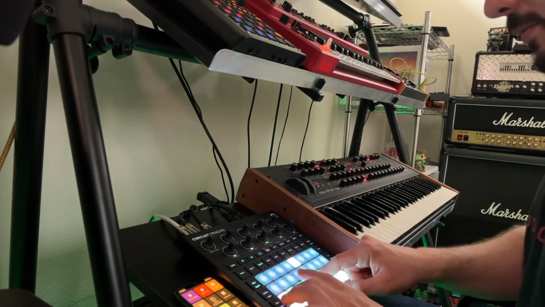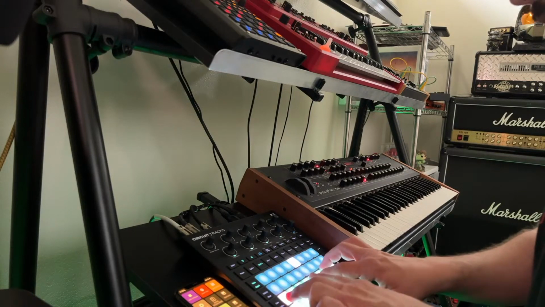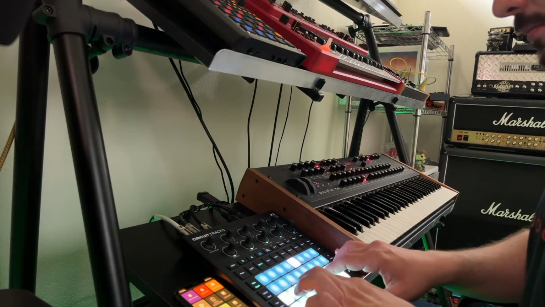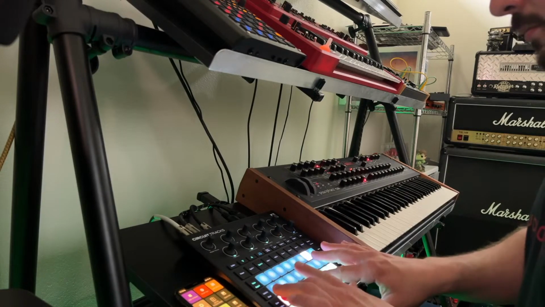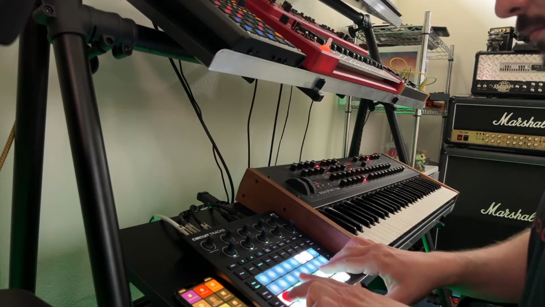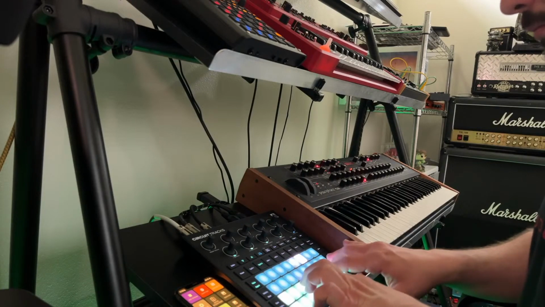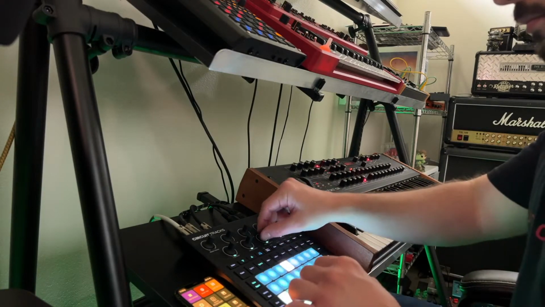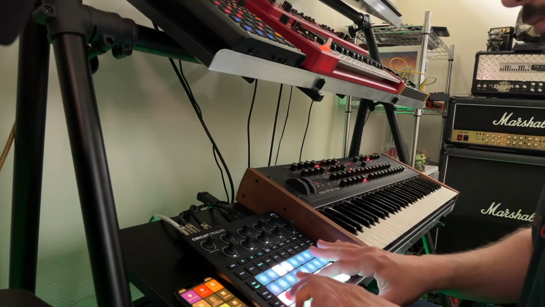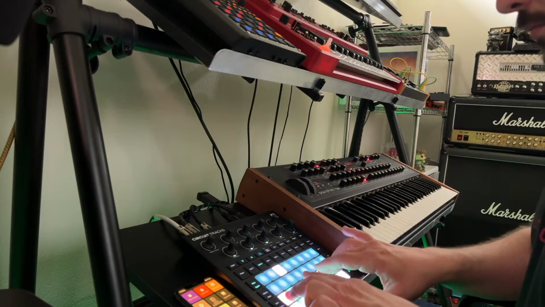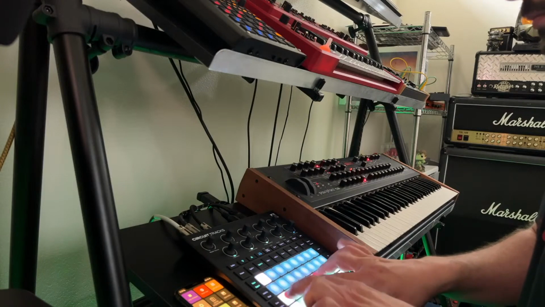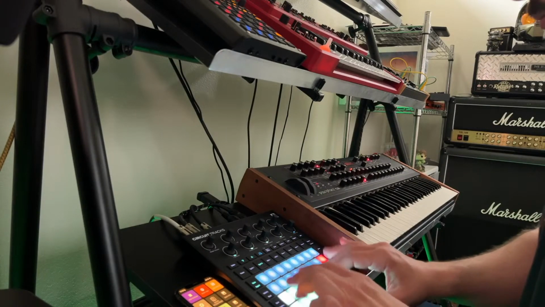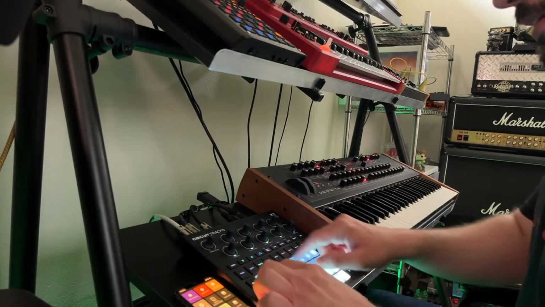That one might work. Yeah, that's perfect. That's not even the right note here.